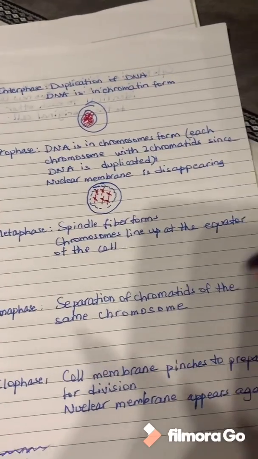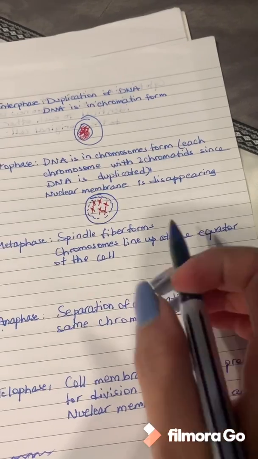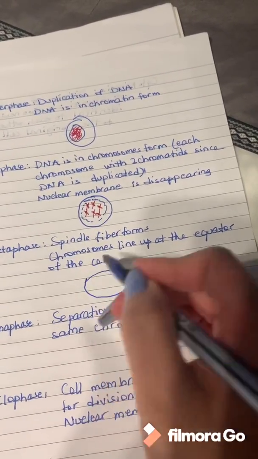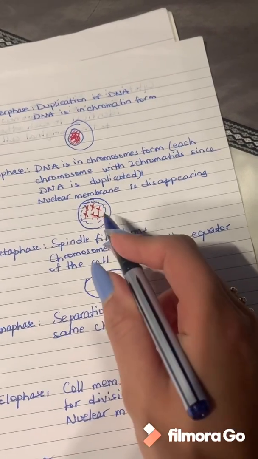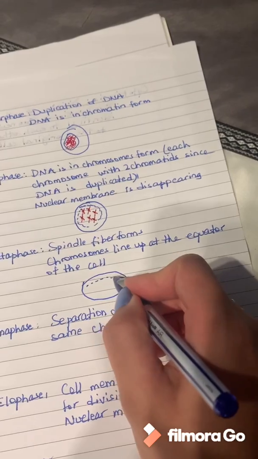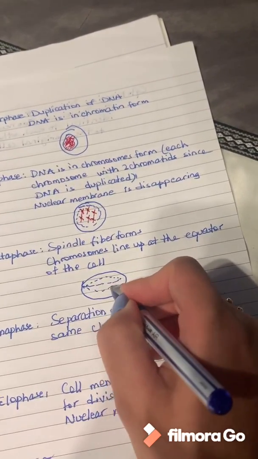Now in the metaphase, we say that the spindle fiber forms and the chromosomes are gonna line up at the equator of the cell. So your cell is gonna look like this now. There is no nuclear membrane, it disappears, and there is formation of something we call the spindle fiber right here that looks like this.